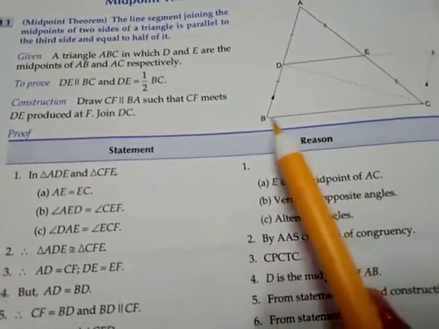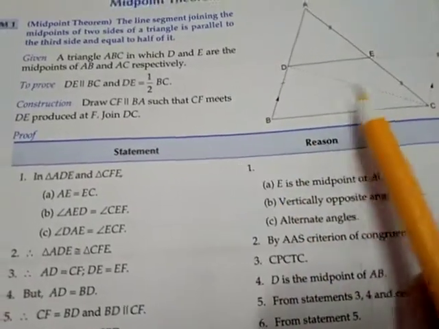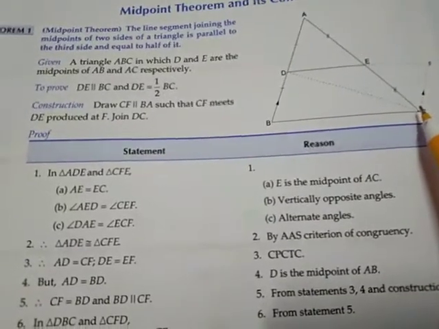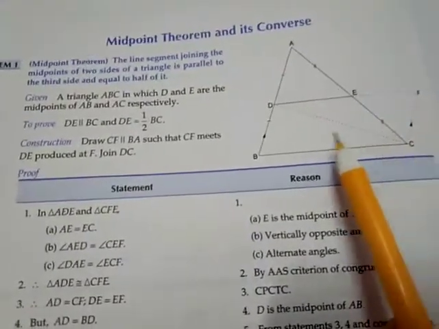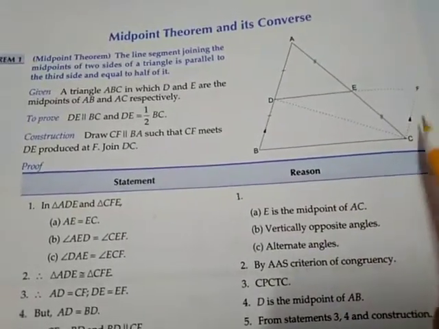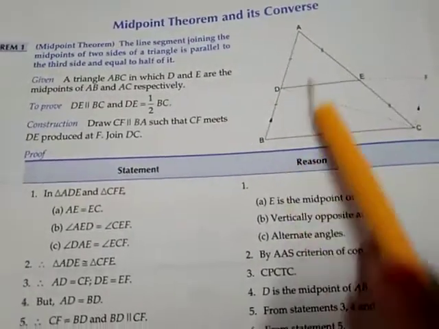Now the next thing we have done is the construction part. This dotted line indicates that this construction we have done for proving the theorem. So the construction which we have done is we draw CF parallel to this side BA.